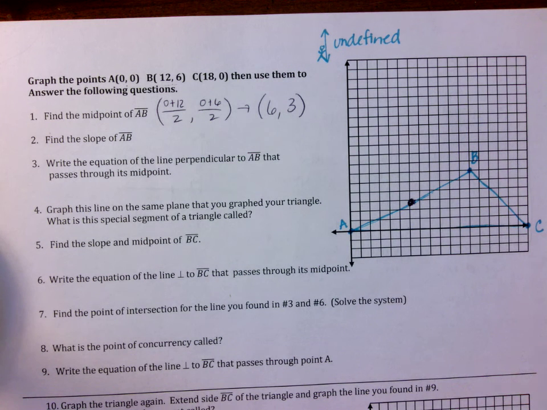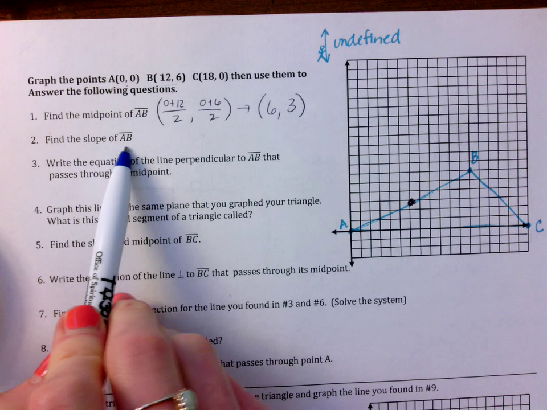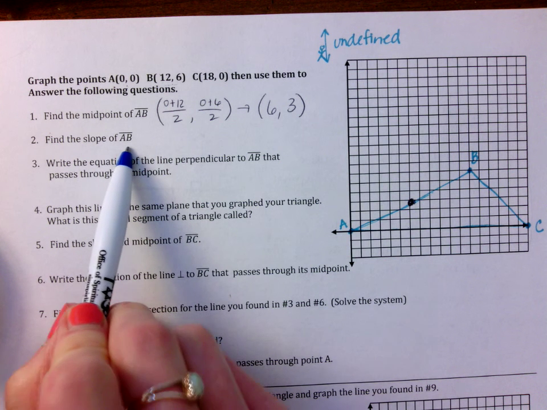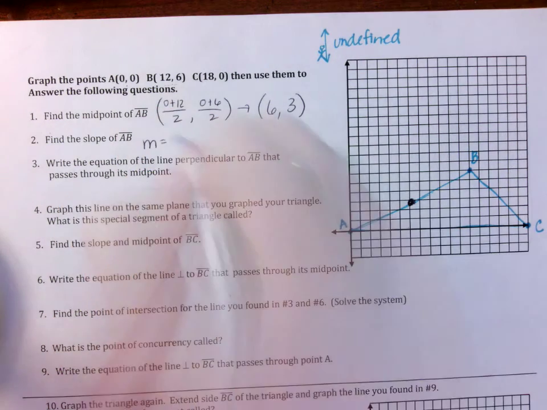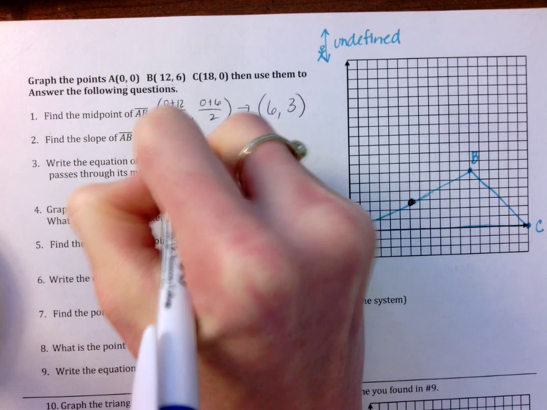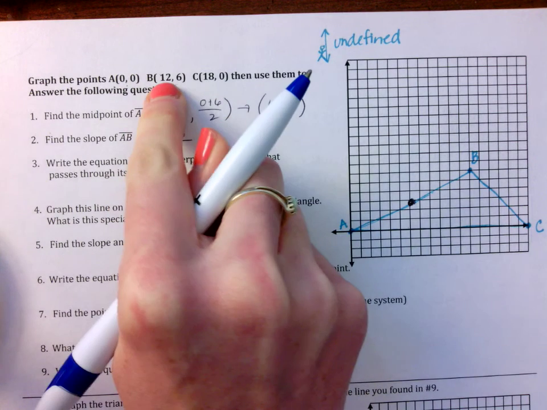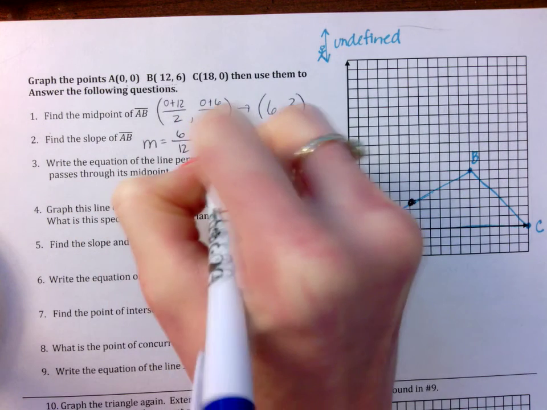Okay, so then we find the slope of AB. To find the slope, remember you're going to use the slope equation. So I'll subtract y1 minus y2. That's 6 minus 0, or 6. And then x1 minus x2, or 12 minus 0 is 12. That gives me a slope of 1/2.